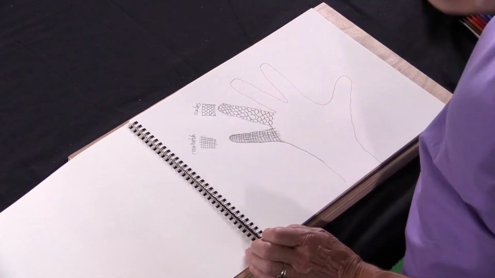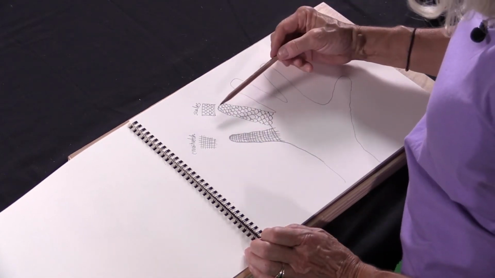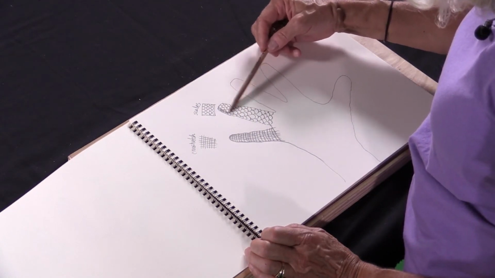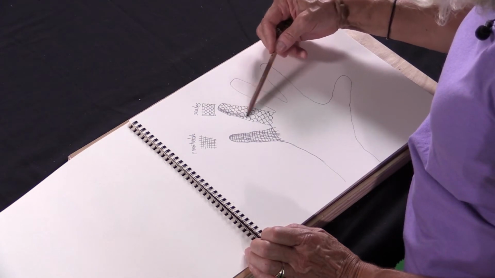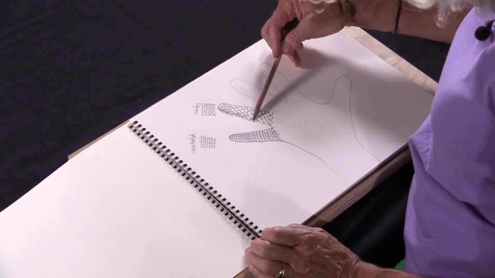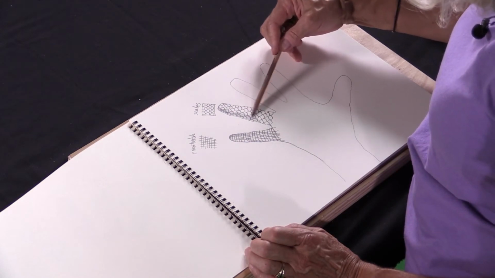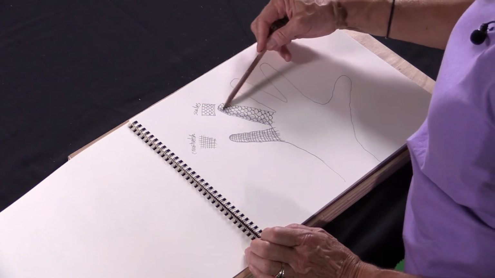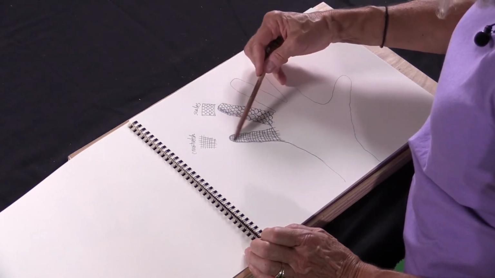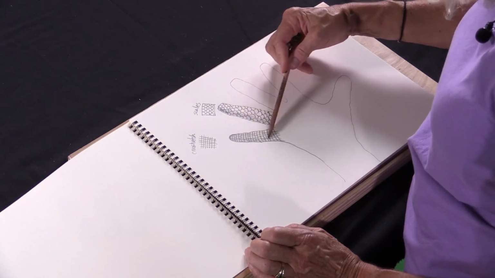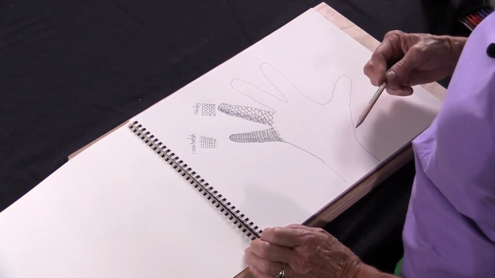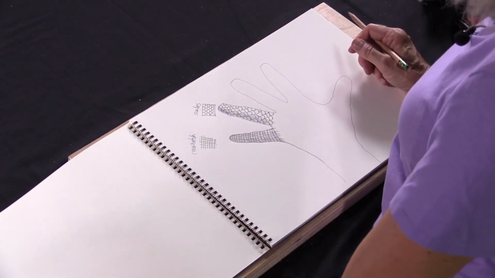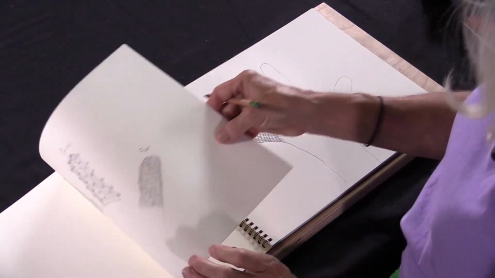Okay, so we've got our scales on this finger, and if we want to make it look like it's 3D, we can shade one side with the side of our pencil, position number 2. Okay, I could do that on this one too. There we have scales.